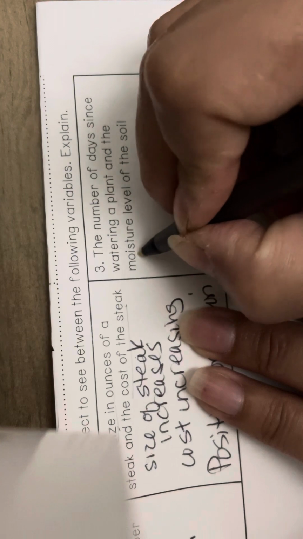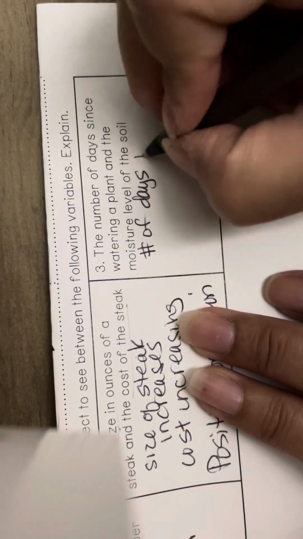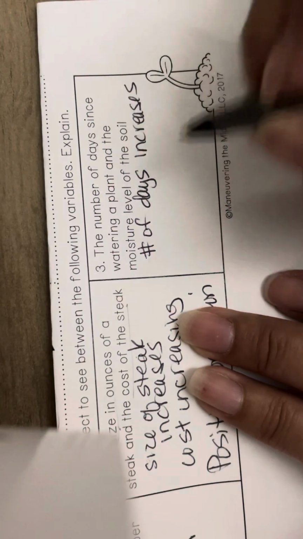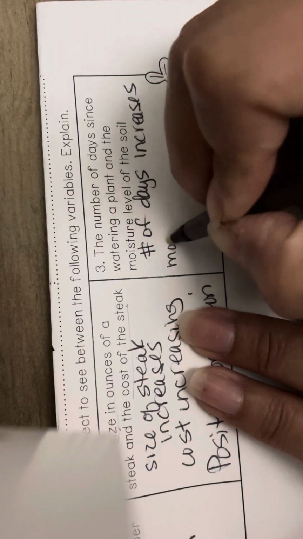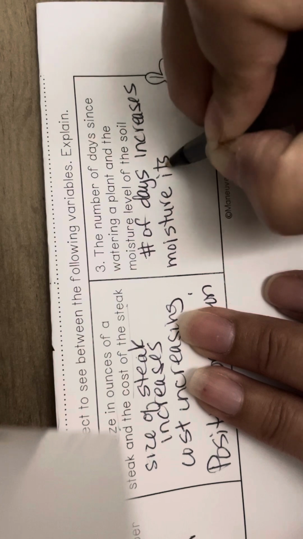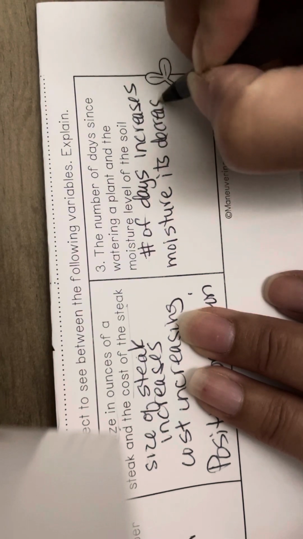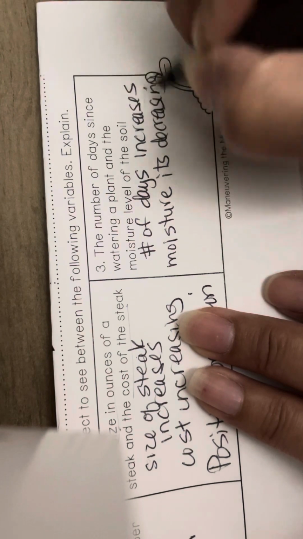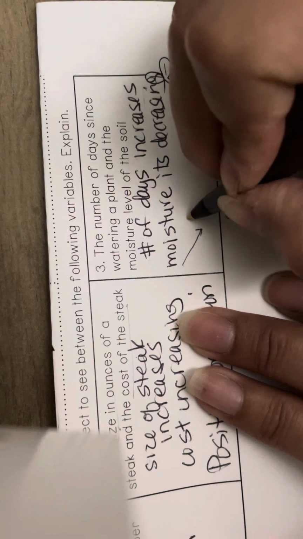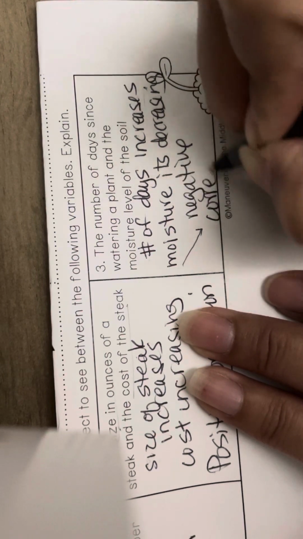So the number of days that you don't water it is increasing. So 1 day goes by without you watering, 2 days go by. So what's happening to the moisture? It's decreasing because it's drying up. So when you have one variable increasing and the other one decreasing, then it's going to go like this. So we say that this is a negative correlation or association.